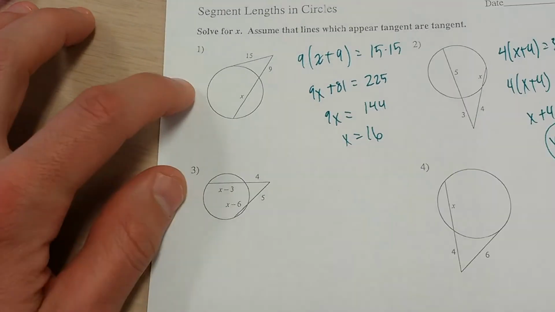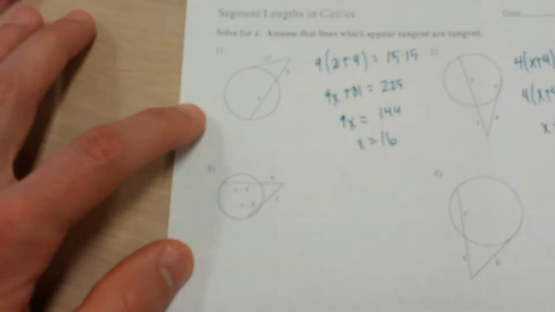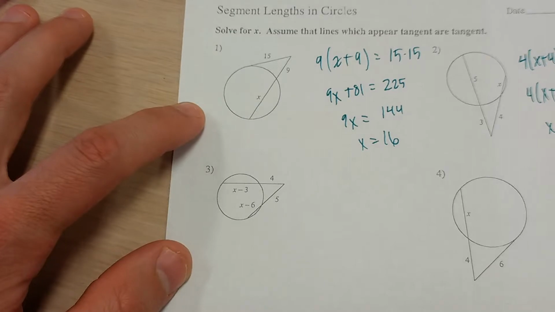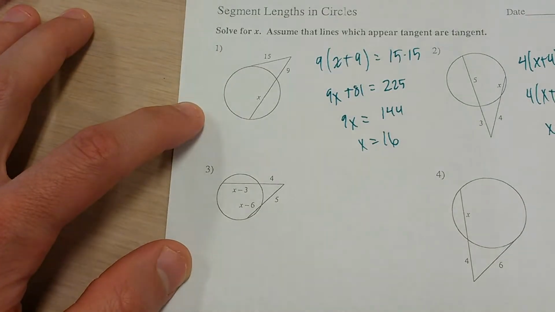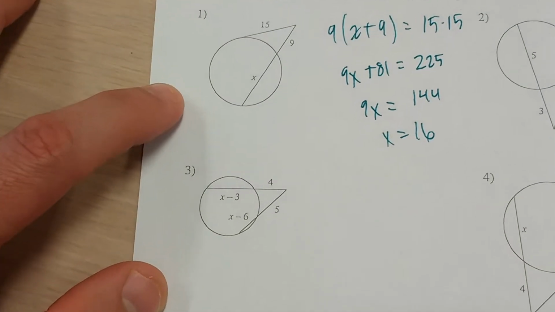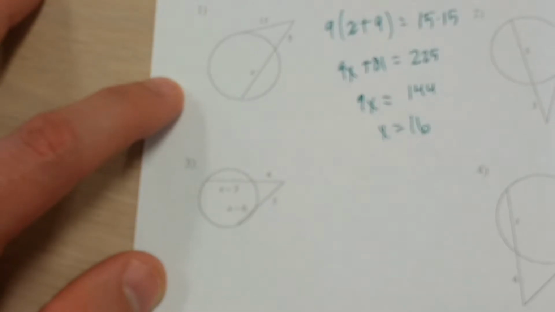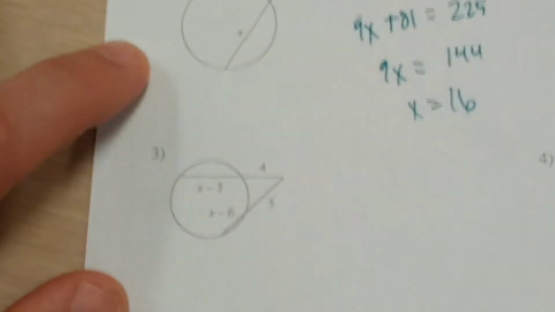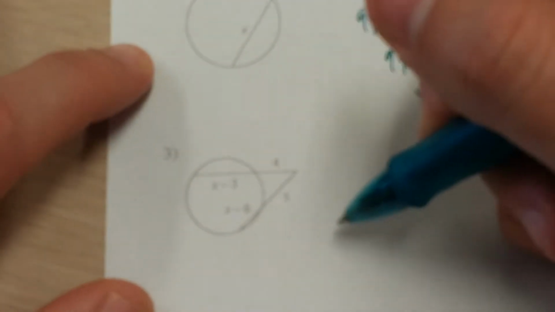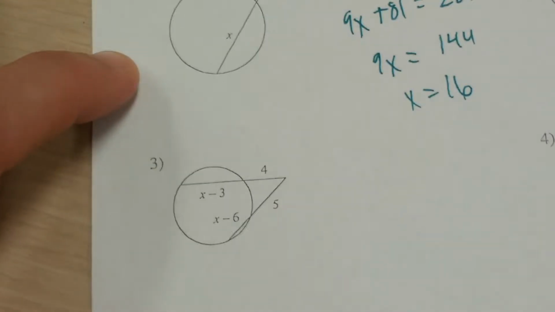All right, moving on to number 3, very similar. Gotta make sure that focus is good. There we go. Much better. Oh, that's not a lot better. That's better. All right, so here, let's just zoom out some.